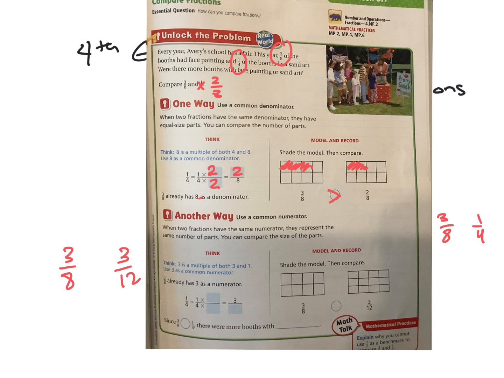So 1 times 3 is 3, and 4 times 3 is 12, and that's where this came from. Okay, so can I manipulate it to have a same denominator and then compare my numerators? Yes, that tends to be the way I do it. If I'm going to manipulate the numbers, I'm going to manipulate them to have the same denominator. Can I manipulate them to have the same numerator instead? Yes, I can do that too.